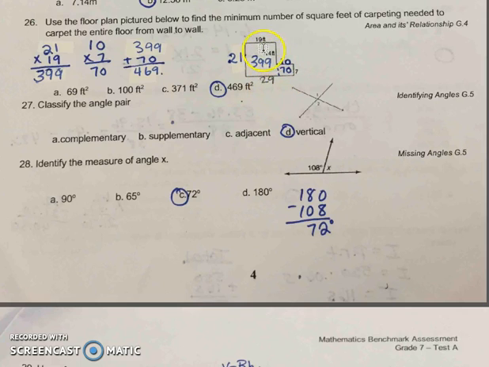If I go 29 minus 19, that'll give me 10. So that side's 10. And then if I take 14 plus 7, that gives me 21 for this side. Okay, now I can multiply to find my area. So 21 times 29 is 399. 7 times 10 is 70. If I add these together, here's all my work, it is 469 feet squared.